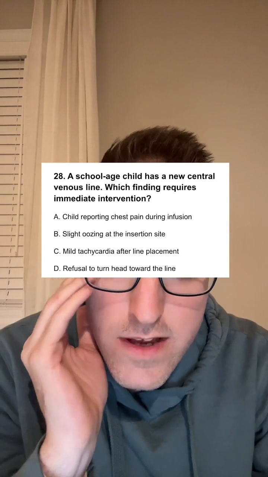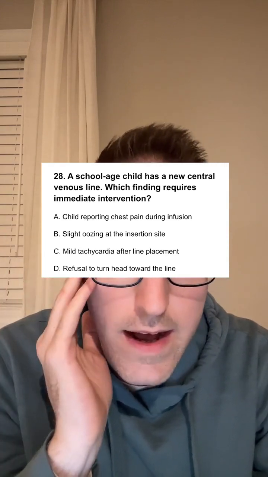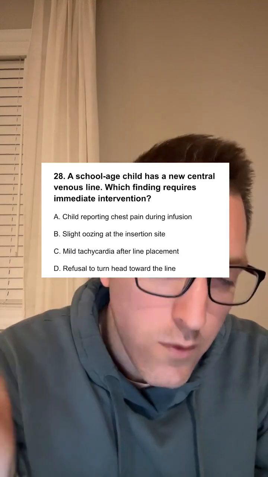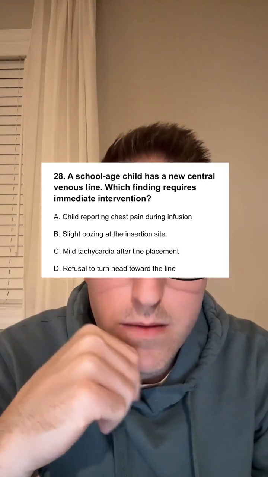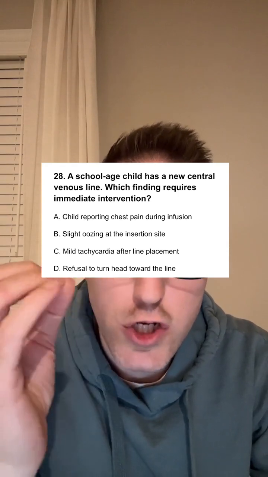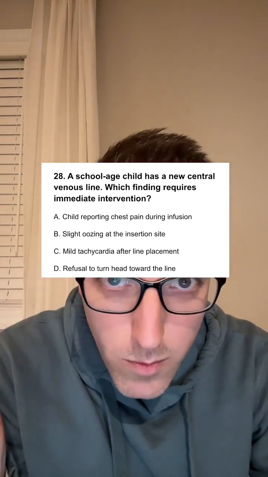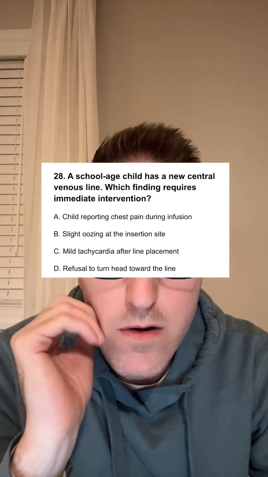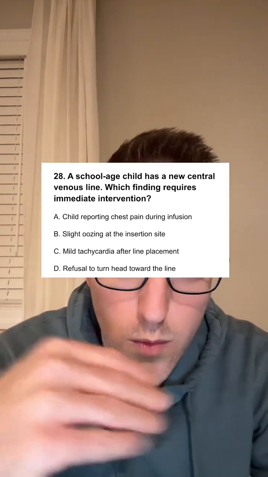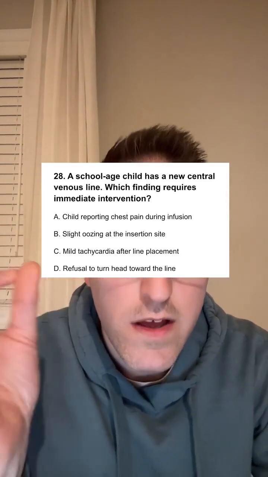B, oozing at the insertion site, is wrong because minimal bleeding can be expected initially. You want to monitor it, but it's not going to be the priority. Again, child reporting chest pain during infusion, that's not normal. We need to look for things that are expected versus not expected. We're not expecting chest pain during infusion.